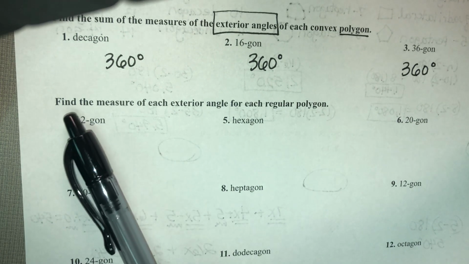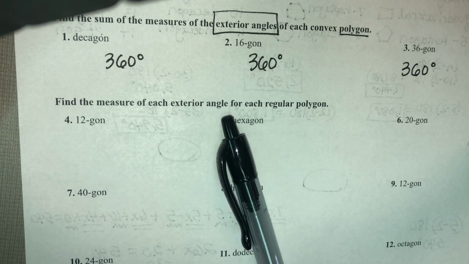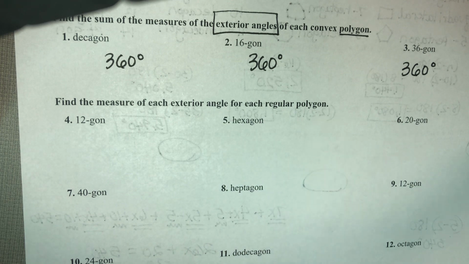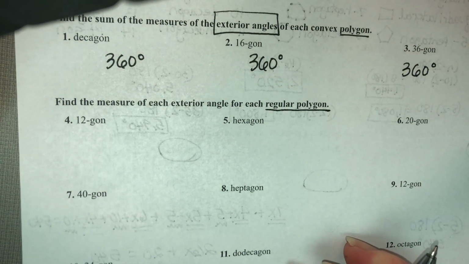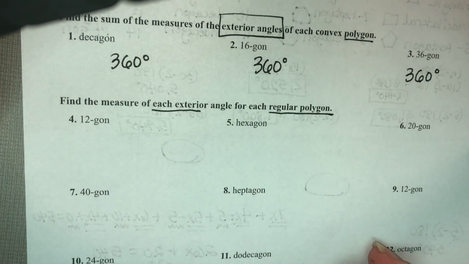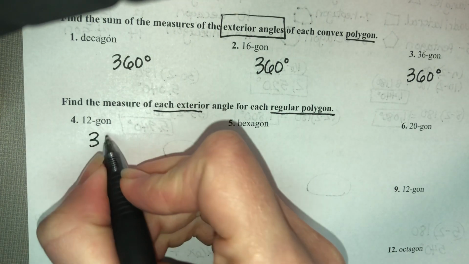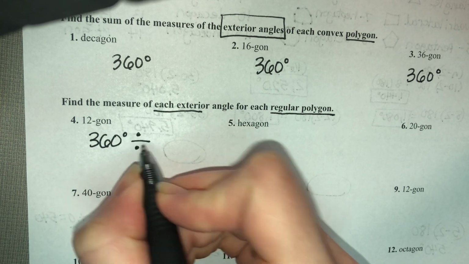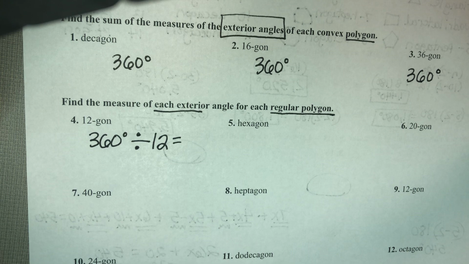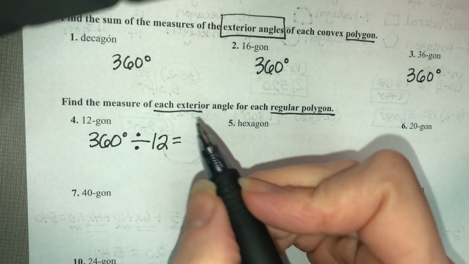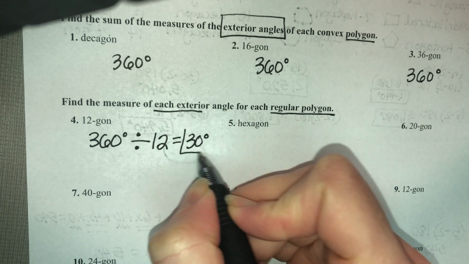Now, the next section says find the measure of each exterior angle for each regular polygon. This is a little different because the total is 360, but they want to know, because we're talking about a regular polygon where they are all the same, how much would each one be? So, for example, on number 4, if it's a 12-gon, you're going to take 360 and divide it by 12, because there's 12 exterior angles and they're all going to be the same. So 360 divided by 12 is equal to 30 degrees each.